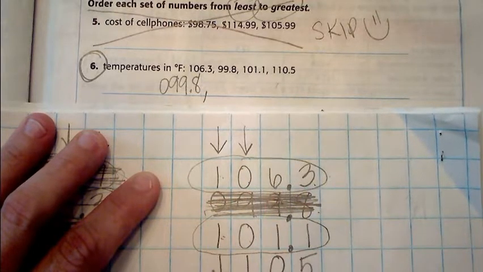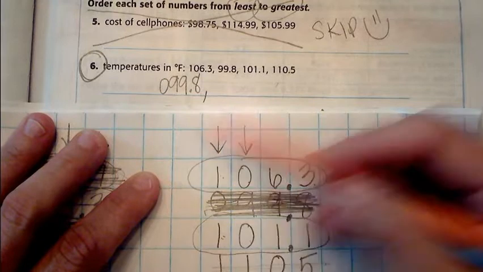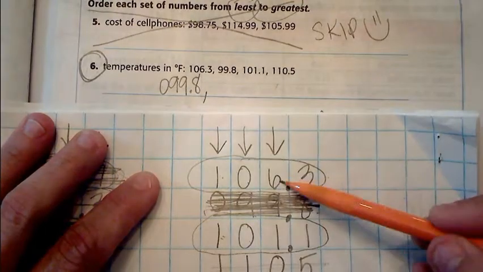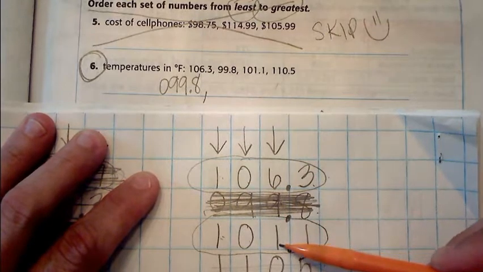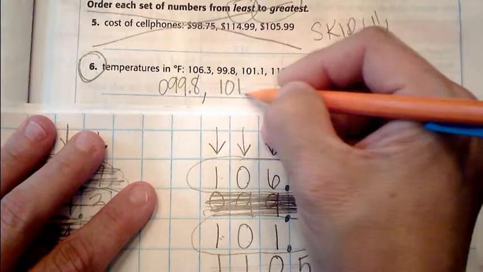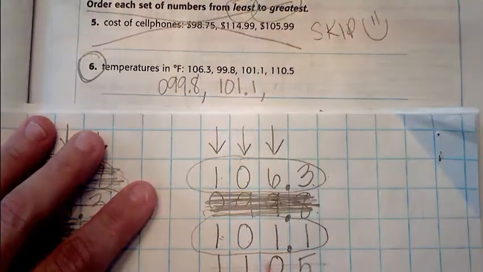Right now, remember, we're ignoring this bottom one. It's not part of our comparison. So we go to the next place value, to the ones. I have a 6 and a 1, which is the smallest? Oh, obviously the 1. So that's my next smallest, 101.1. Then I cross it off.